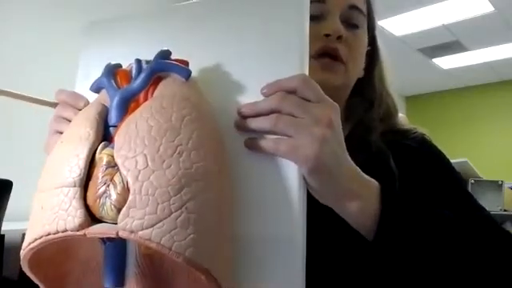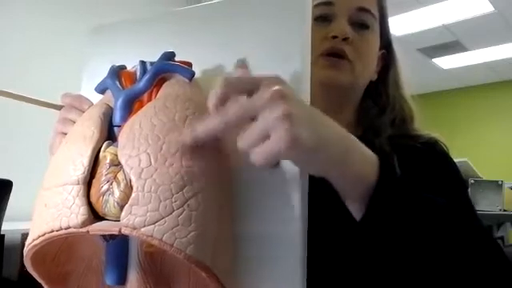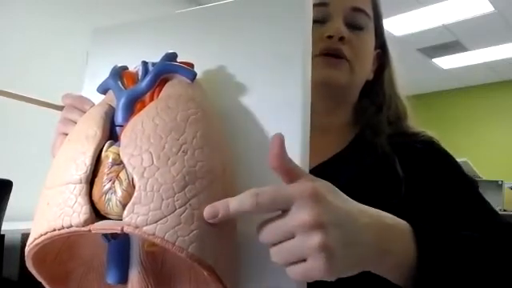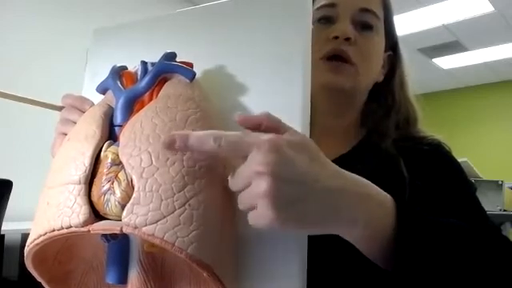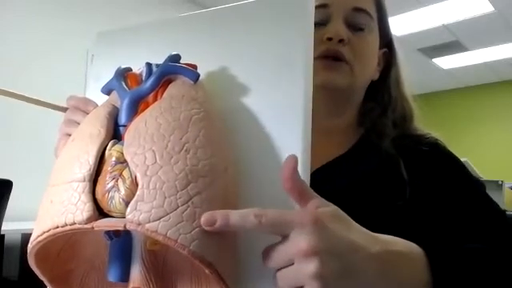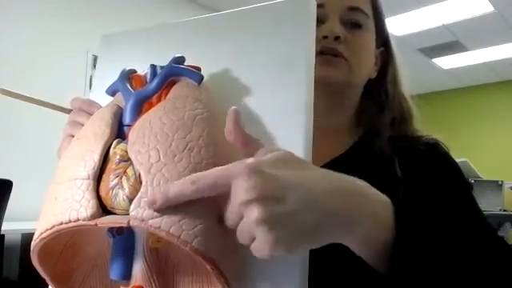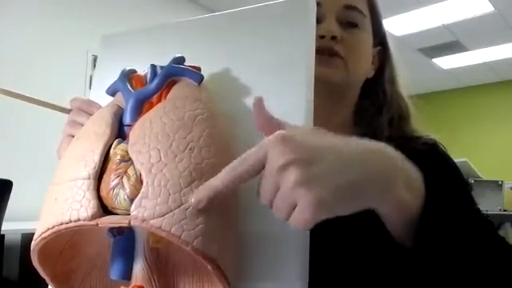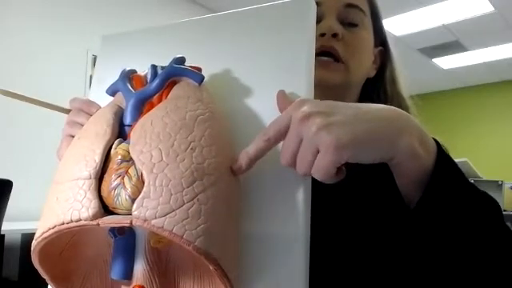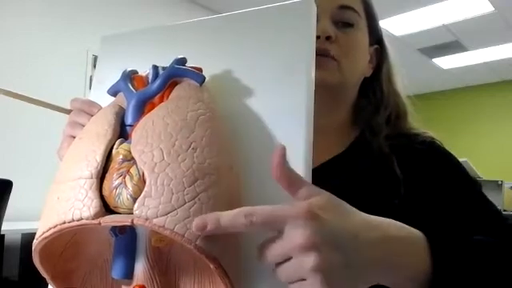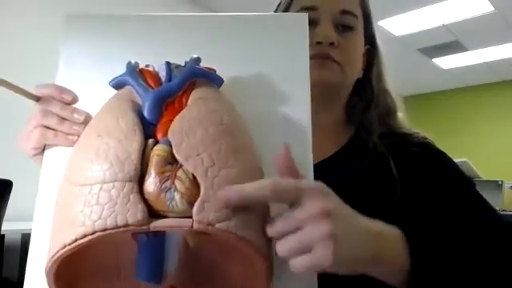Now in the left lung, we only have two lobes. We have the superior lobe and we have the inferior lobe, and they're separated by a diagonal fissure. So this one's going to be called an oblique fissure. The oblique fissure here in the left lung is going to separate the superior lobe from the inferior lobe. And again, there is no middle lobe.